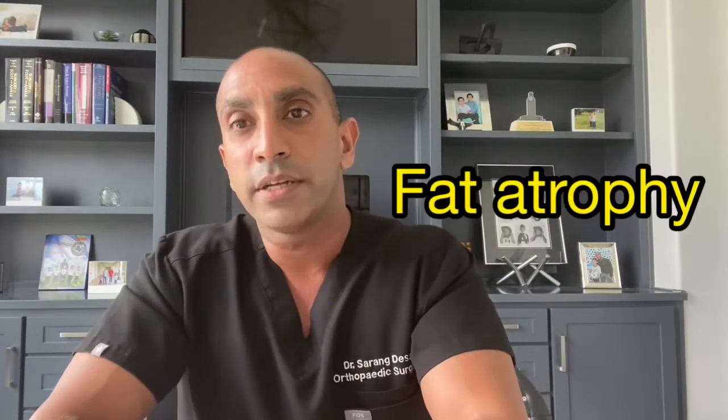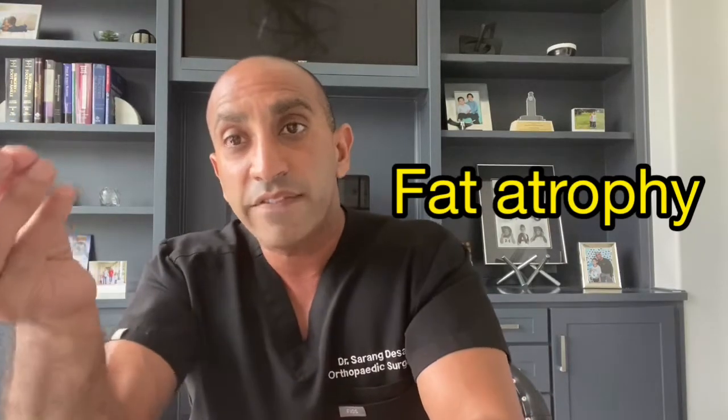Now, there are other treatments. Steroid injections is a treatment option, but I really don't like them. Reason for that is they can cause a couple issues, and these issues are irreversible. So one is that it can cause what we call fat atrophy. So that steroid can kill the fat cells underneath the skin.